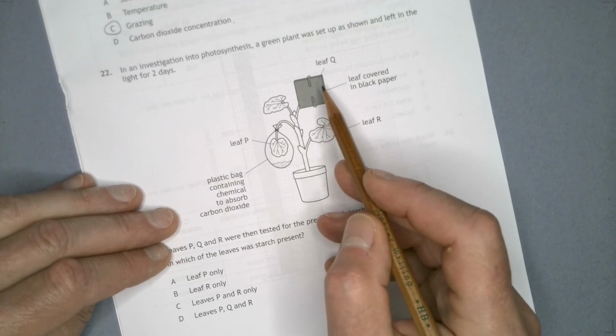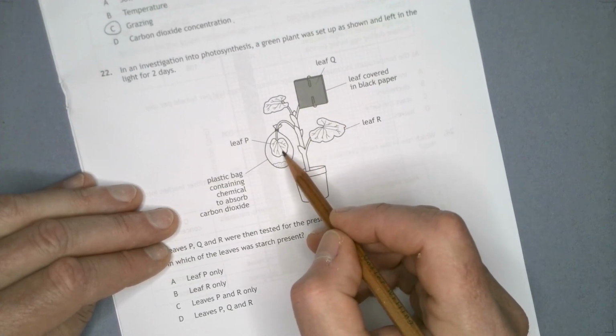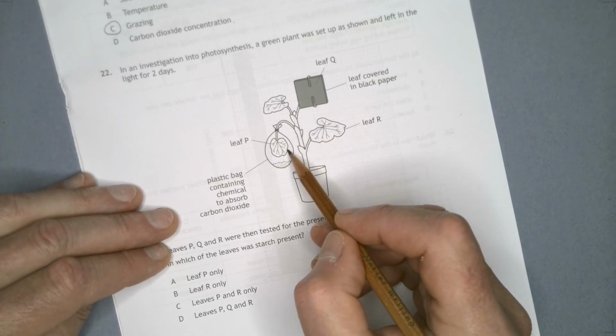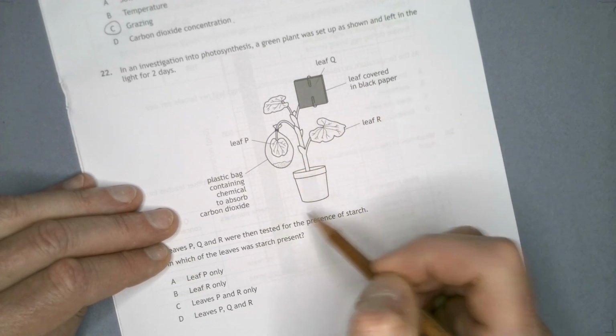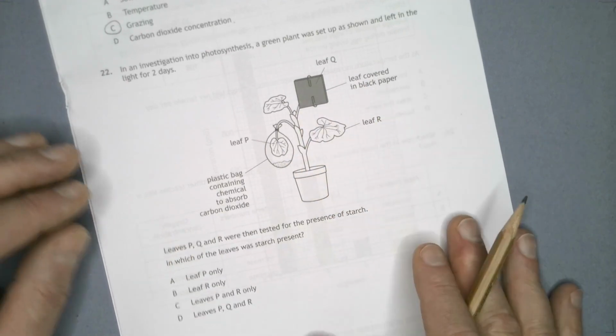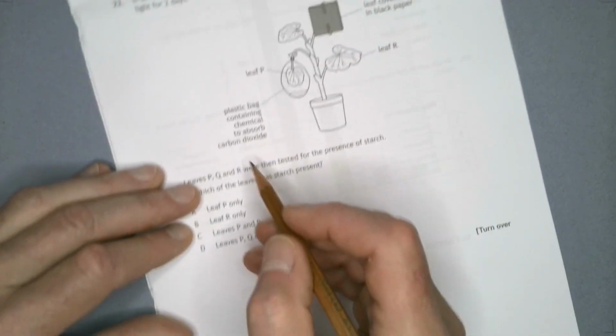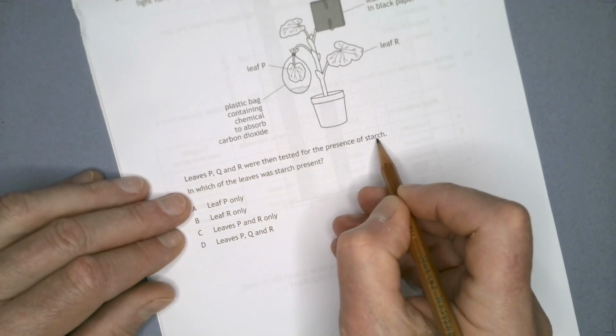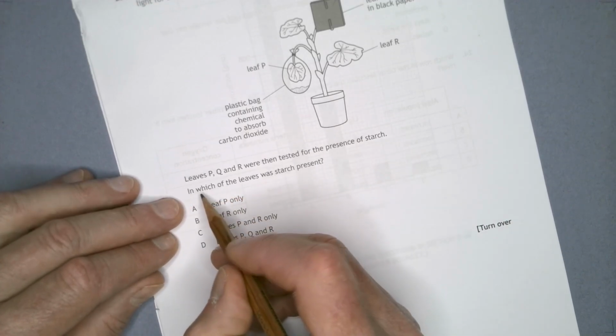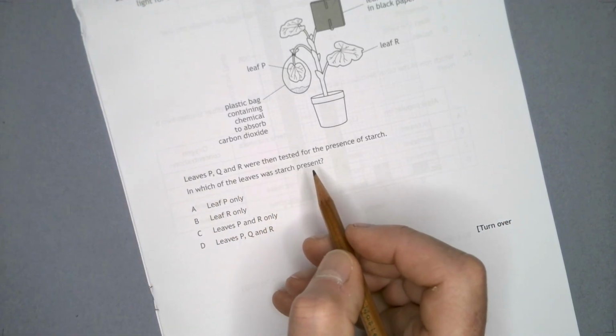Well, no photosynthesis because you get no light. What's going to happen here? No photosynthesis because you get no carbon dioxide. These are the inputs for photosynthesis. The only other one that you need is water. Looks like everybody's going to get the same amount of water. So anyway, let's see. Leaves P, Q, and R were then tested for the presence of starch. In which of these leaves was starch present?